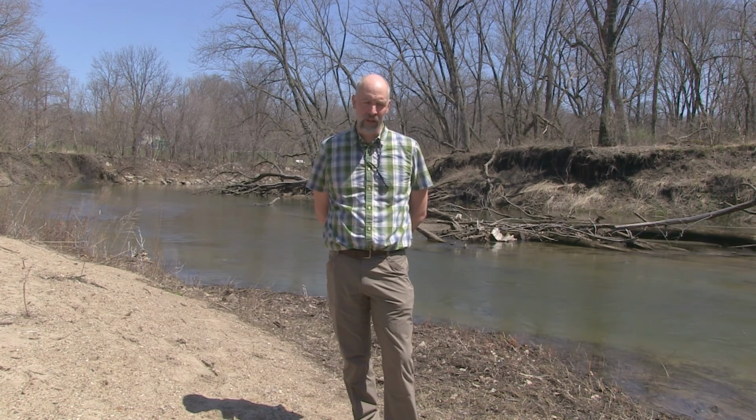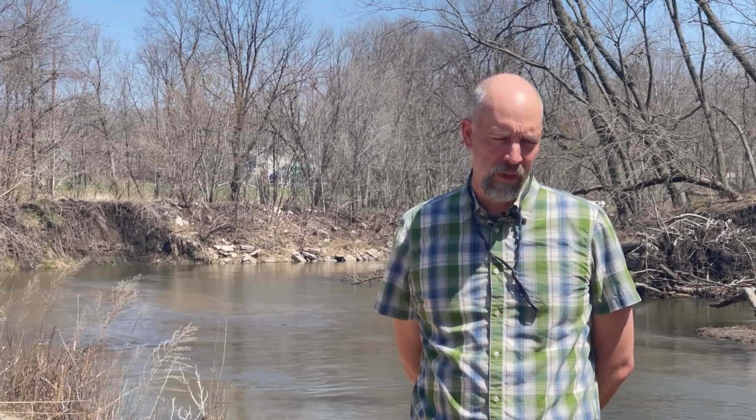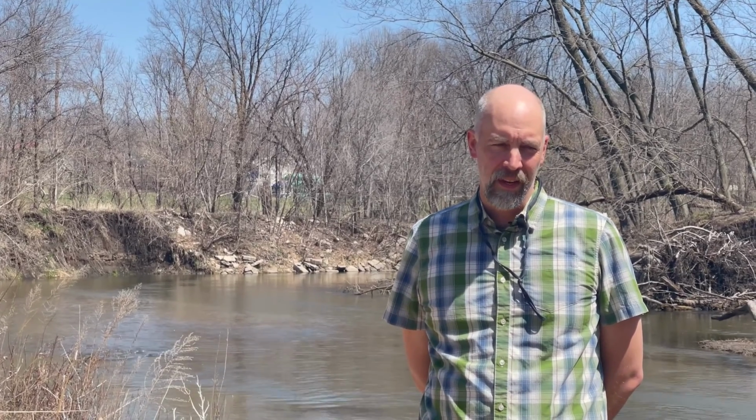And I have a project funded by the Iowa Nutrient Research Center called Influence of Bank Stabilization on Sediment and Phosphorus Storage on Floodplains. So one of the things that we've been interested in for several years now is the role of stream bank erosion in supplying loads of sediment and particularly phosphorus to surface waters.